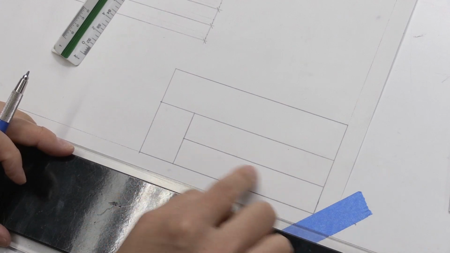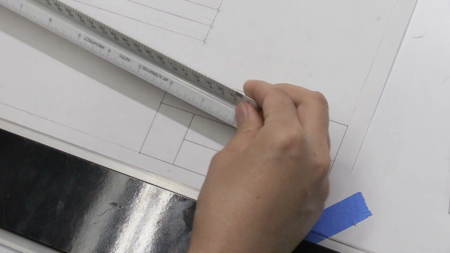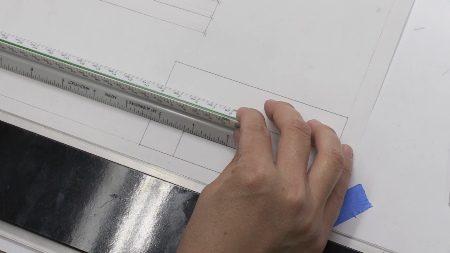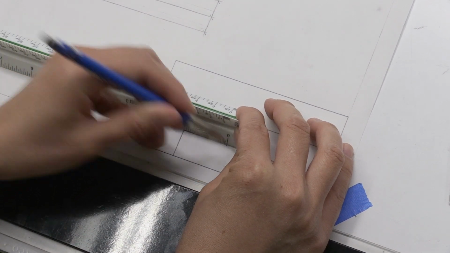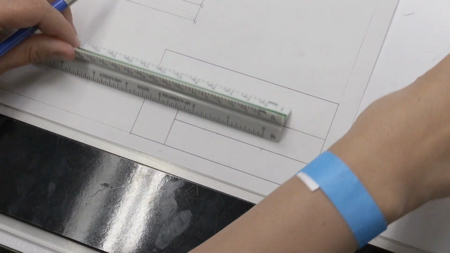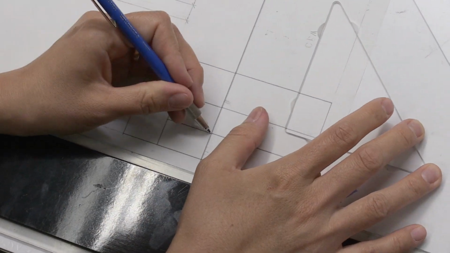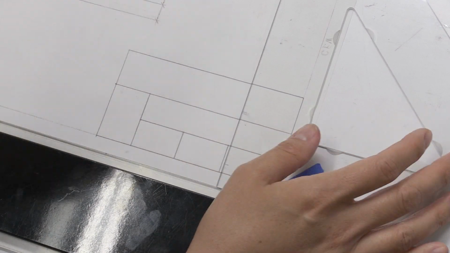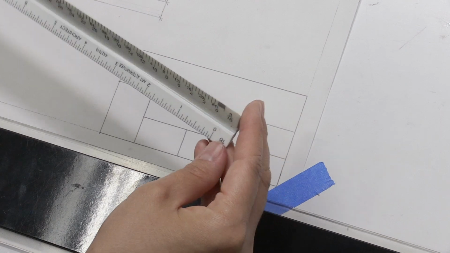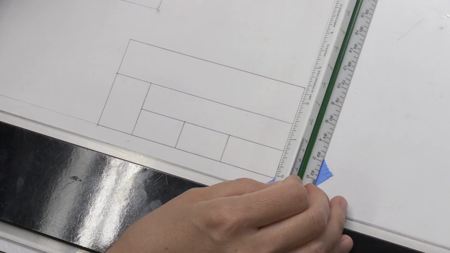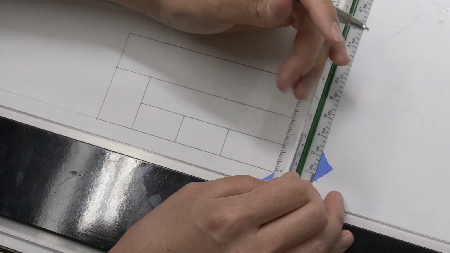And then I'm going to divide this space into 3 equal parts, and I'm going to do it to 1 1/4. And using my straight edge, I'm going to draw the vertical lines. And here I'm going to also mark my guidelines. So I'm going to measure it here.